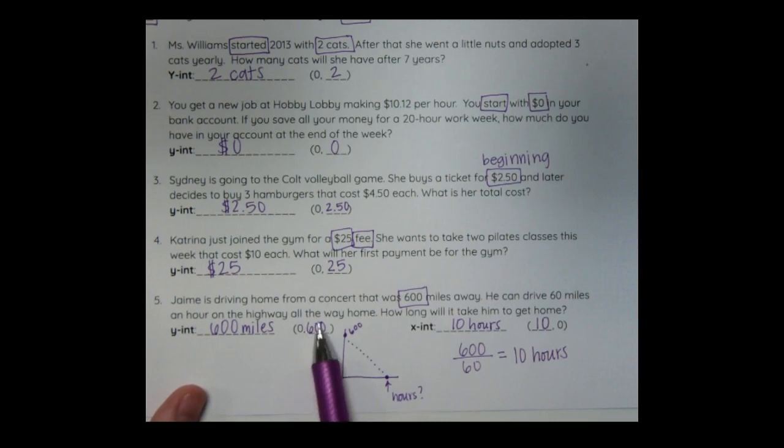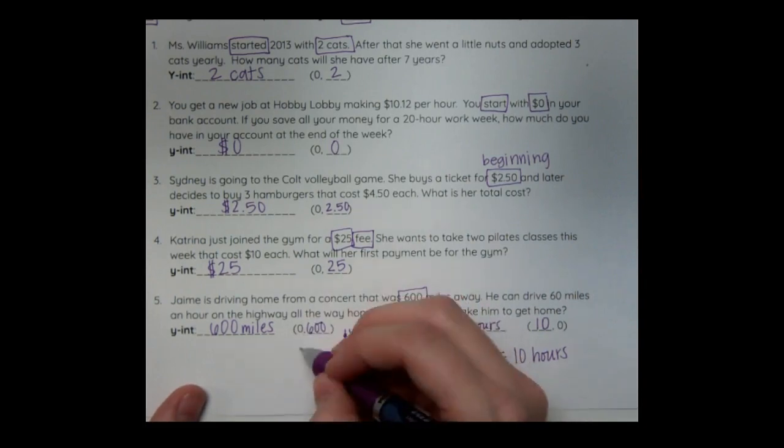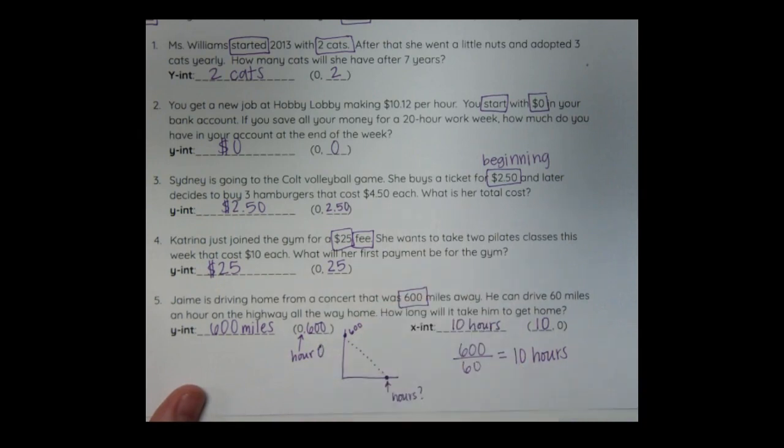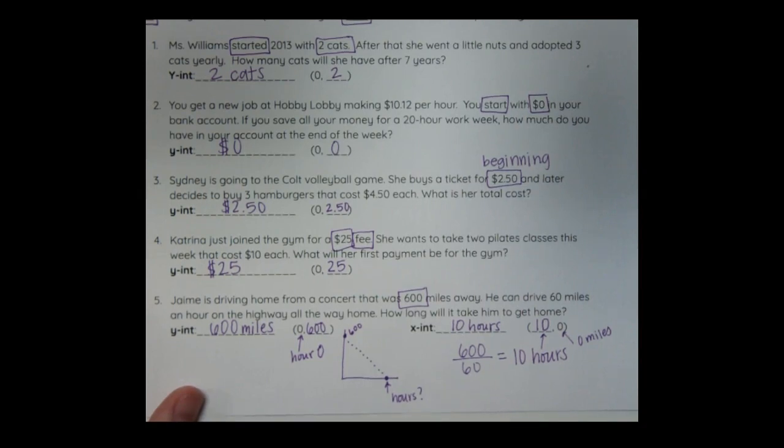So he starts out having to drive 600 miles. This is our 0. He drives for 10 hours, and now he has 0 miles to go. If this one was a little confusing, it's okay. We are going to practice some more. Do not worry. So on the back of this paper, you have your practice problems. Try those problems, go check them, and ask your teacher if you have questions. Good luck!